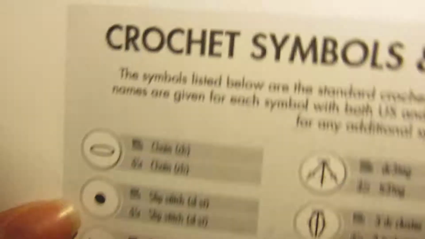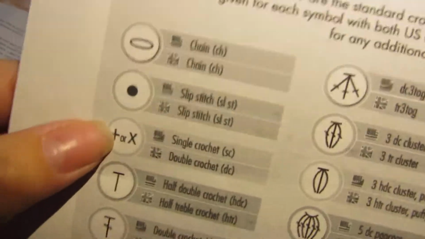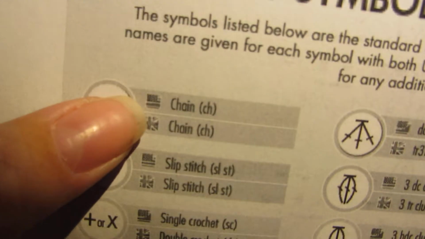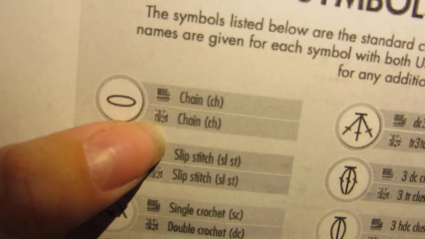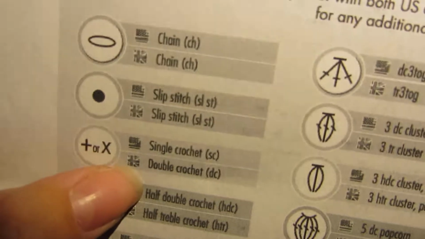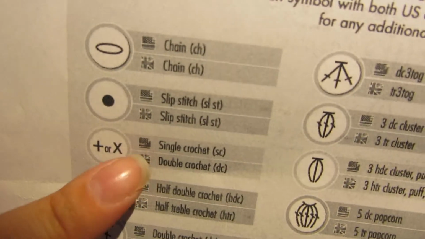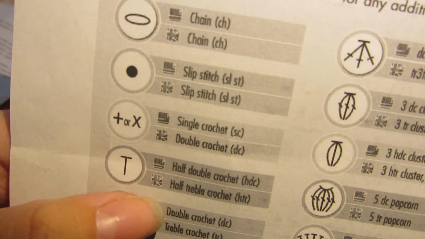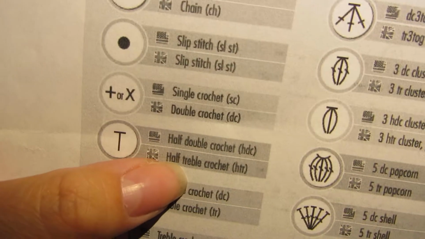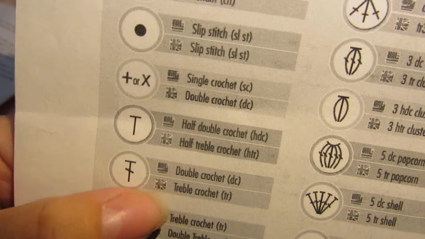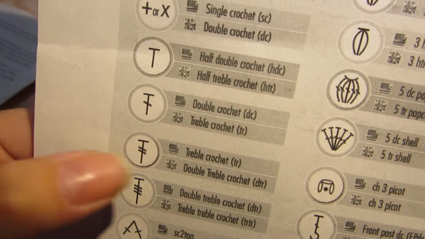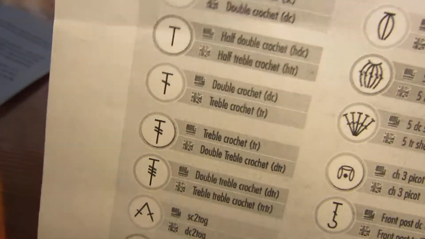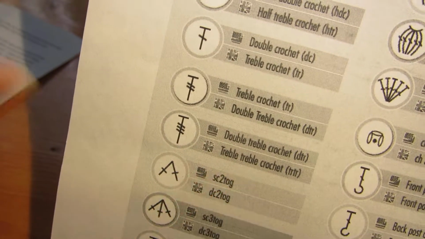This chart, let's say you're working in UK and wish to convert it to US. This chart, which you can find on Google, will lay it out for you. The top one is US, the bottom one is UK. So as you can see, UK only differs, it goes up one, so instead of a single in the UK, it's called a double. Instead of a half double, it's called a treble. Double, treble, treble, double treble, double treble, treble treble.